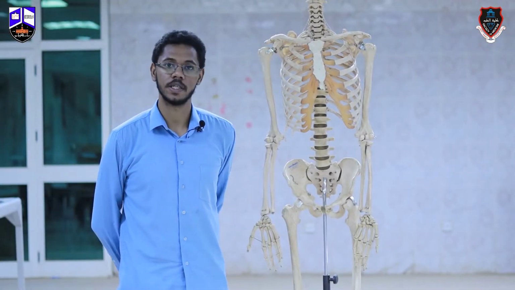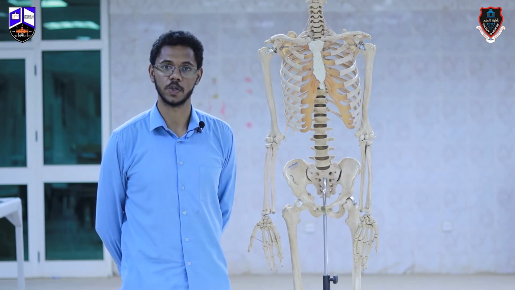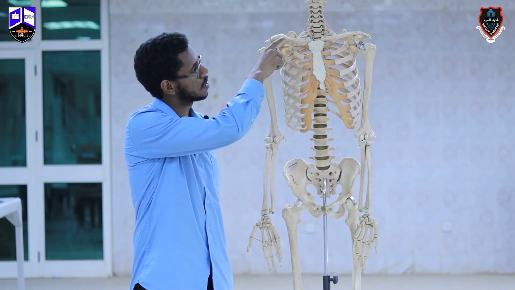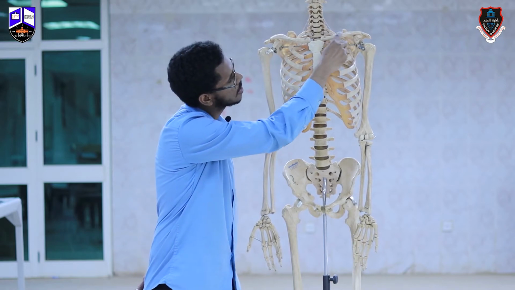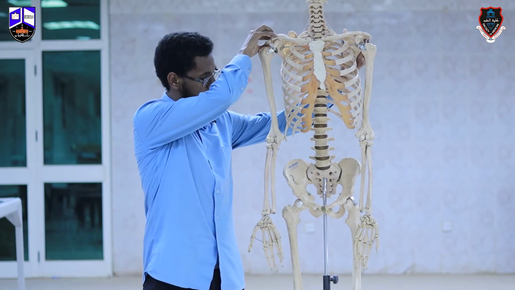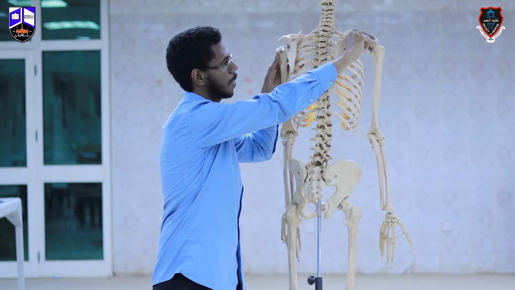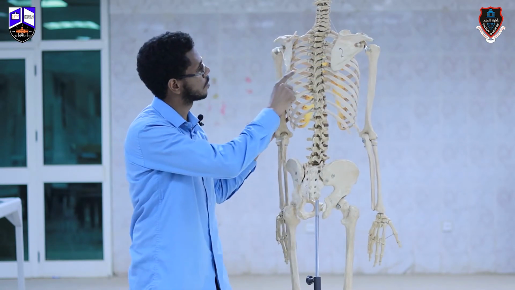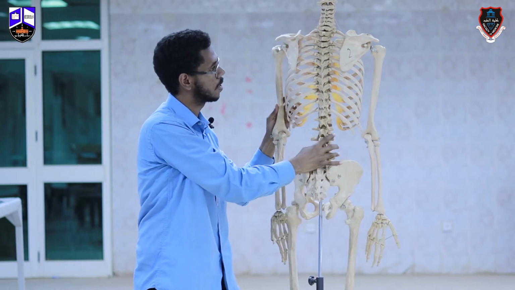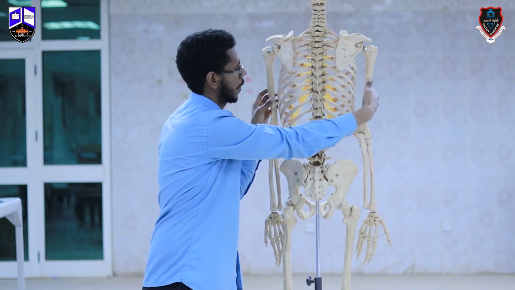Now, we would like to see the names of the bones of the upper limb in the articulated skeleton. Our first 2 bones are the clavicles. This is the right clavicle and this is the left clavicle. Our second bone will be the 2 scapulae. This is the right scapula and this is the left scapula. The 2 scapulae, posterior view.